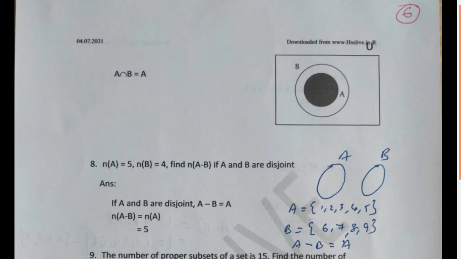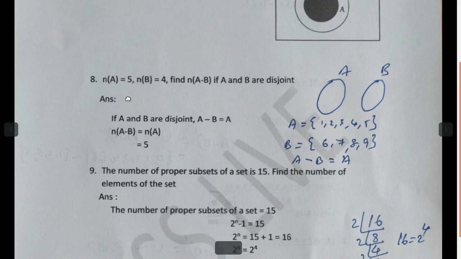This is its Venn diagram. A is small, B is big. So A can be seen inside B. So their common part means A. So that is all about this question. Then what about the 8th question?